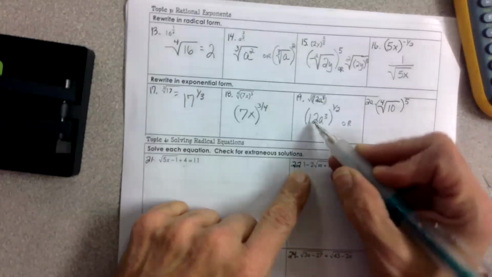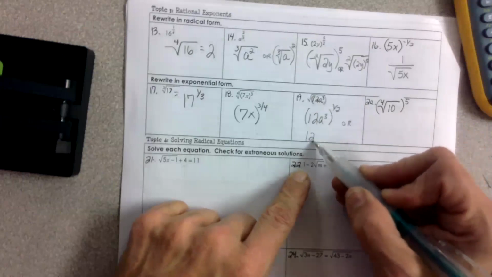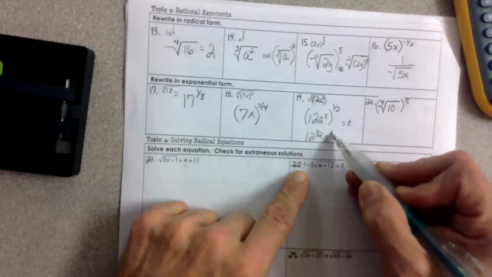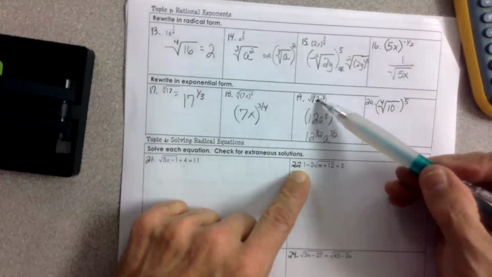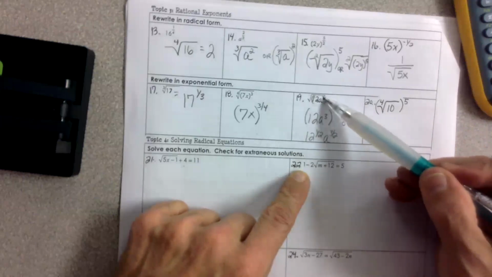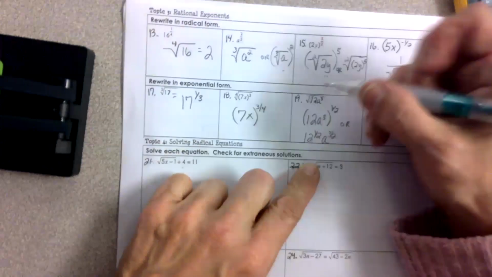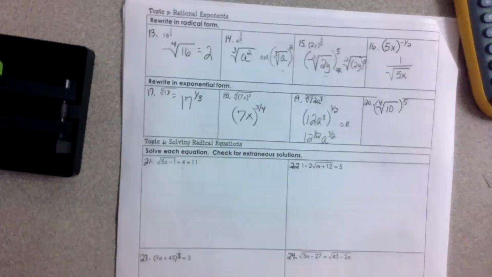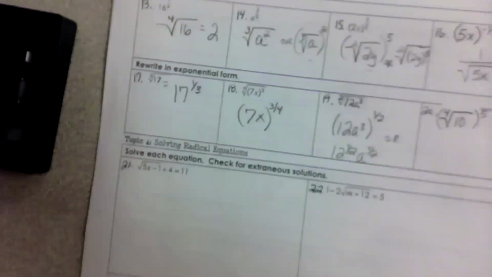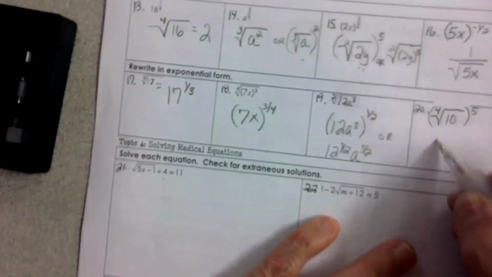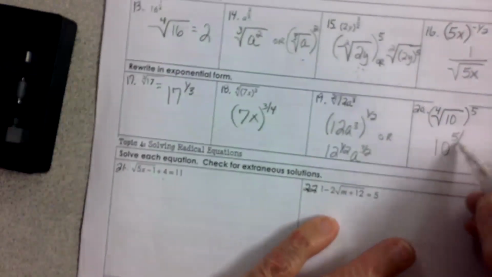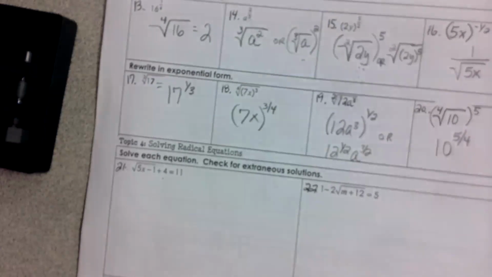Or you could say 12 to the 1/2, a to the 3/2. 12 is to the 1/2 power, and a is to the 3/2 power. See, there's an understood 2 out here. Let me zoom in a little bit. Okay. All right, and then this is just going to be 10 to the 5/4 power. All right.